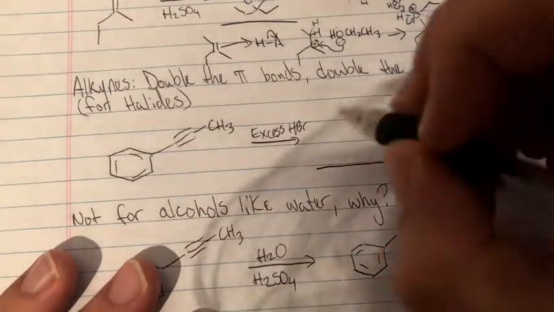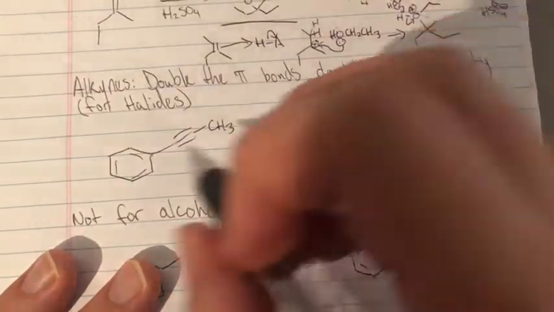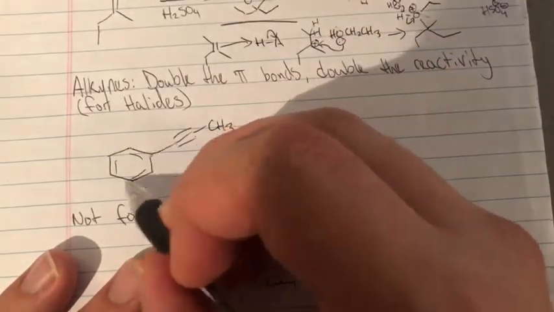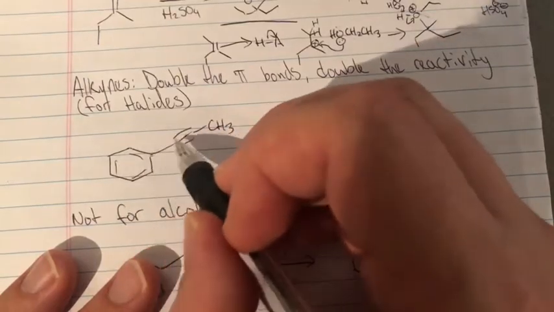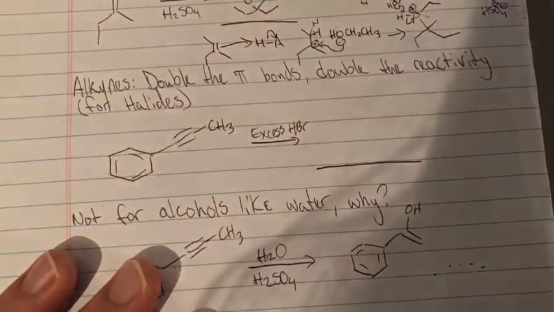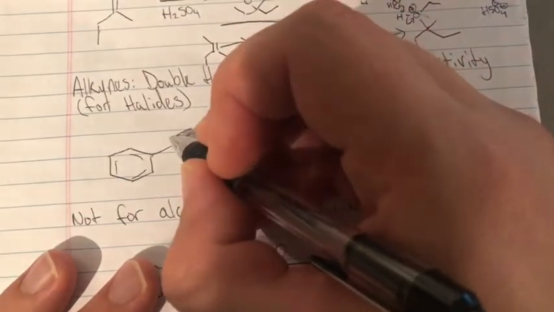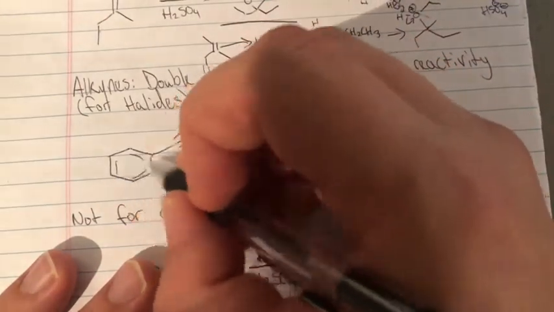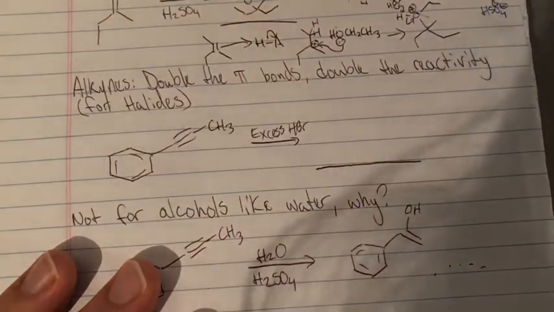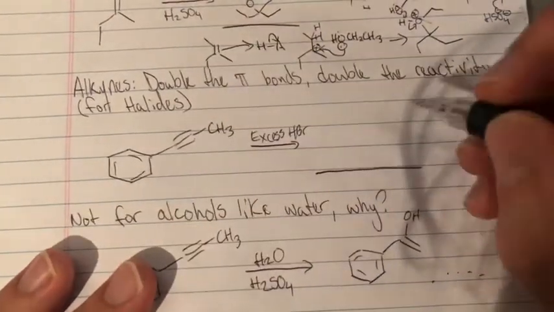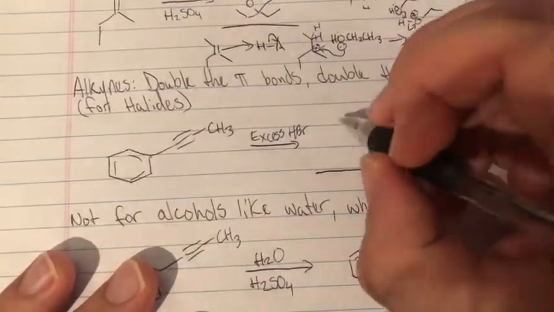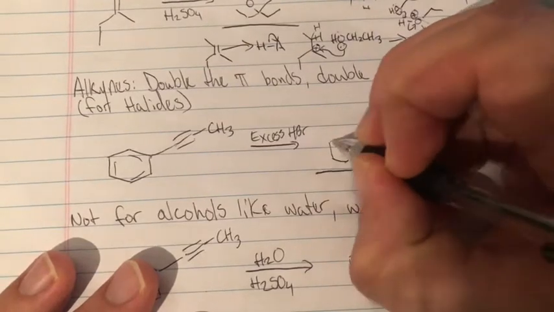Well, here's the deal. The fact that this is going to be electron withdrawing and have some kind of conjugation in the intermediates, right? The positive charge is going to be more stabilized over here because it's going to have some resonating effect with that phenyl ring. So, in other words, you're going to see this product as a result.